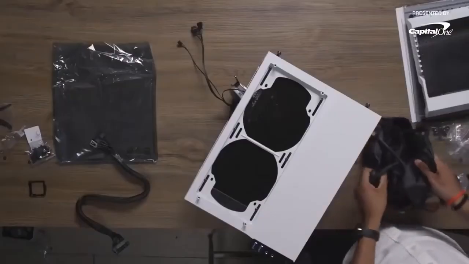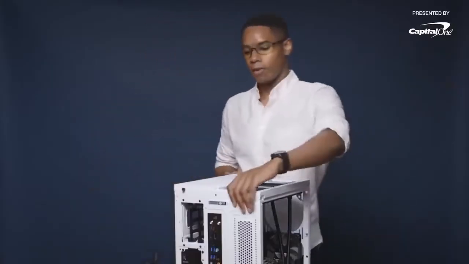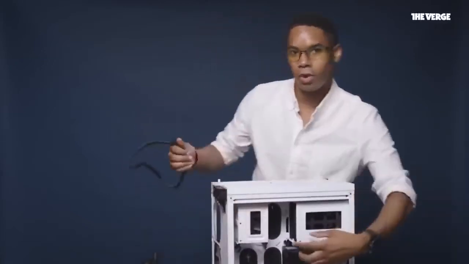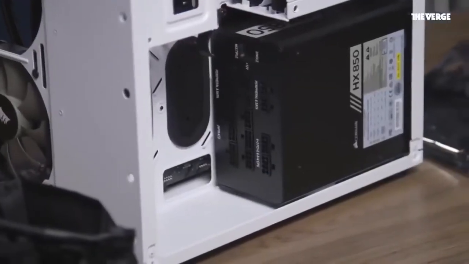So next up, cables. It's kind of daunting at first, so you always have to find the ones that are going to fit. In this case, you need to match those cables with the correct descriptions on the power supply.